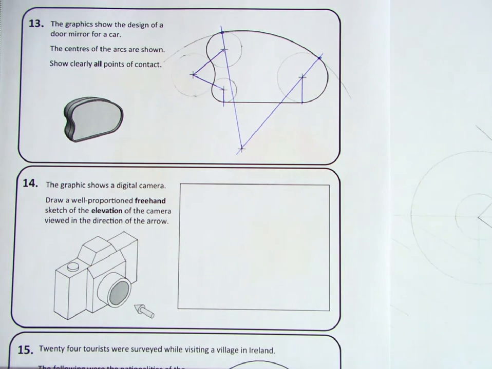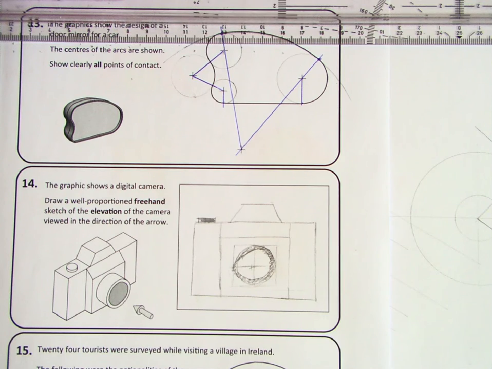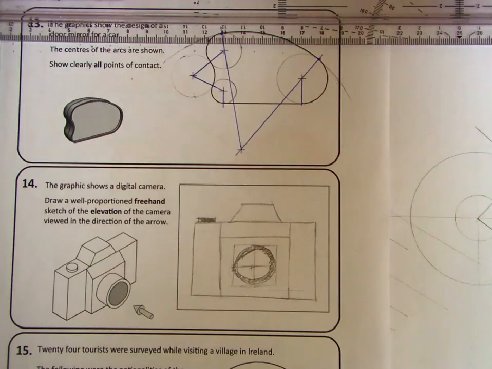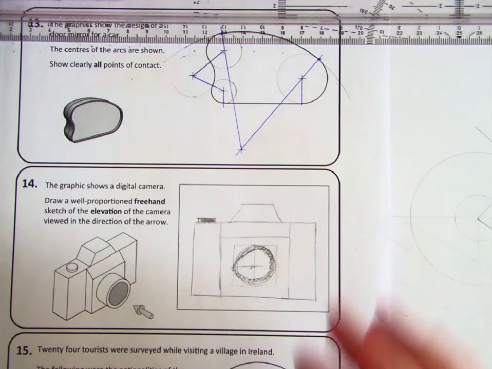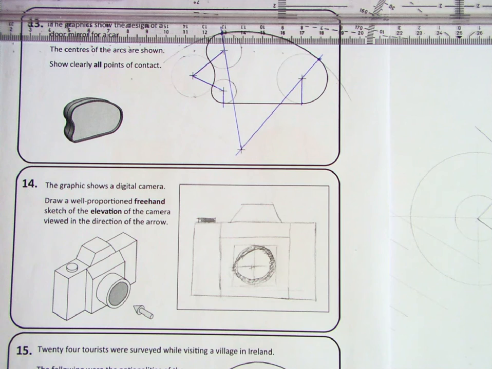So 14 then is again another freehand drawn sketch, or freehand sketching, and basically we want to draw an elevation of the camera looking in the direction of arrow A. So it's just going to be a freehand sketch of that elevation view. I'm going to just skip on through this as well. Just a very quick sketch of the elevation. We should be getting something like this, maybe a bit better quality than that. I'm just playing through it here today.